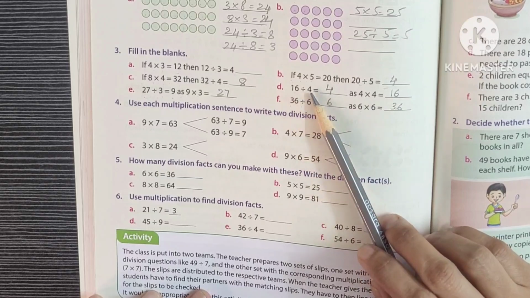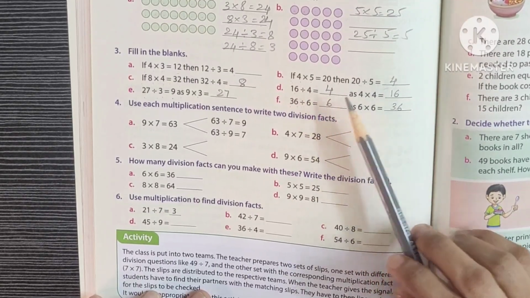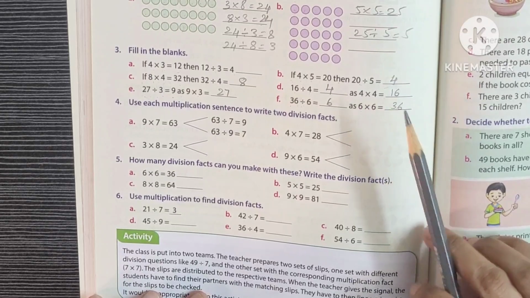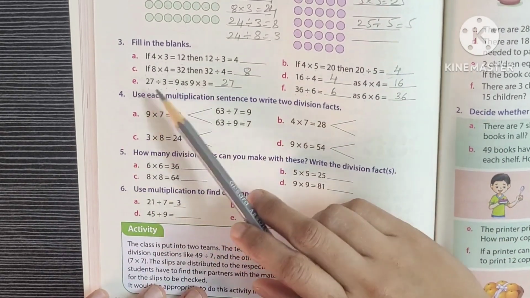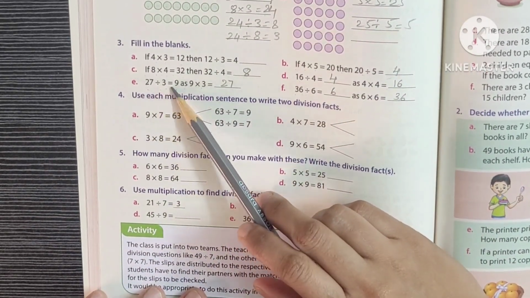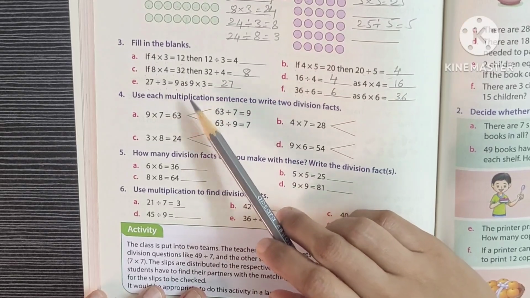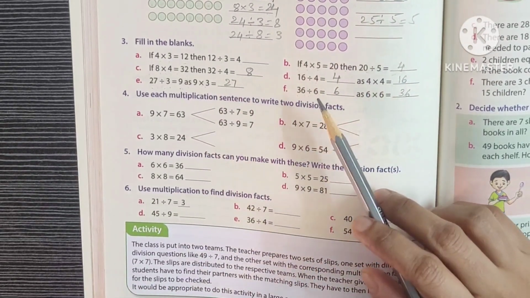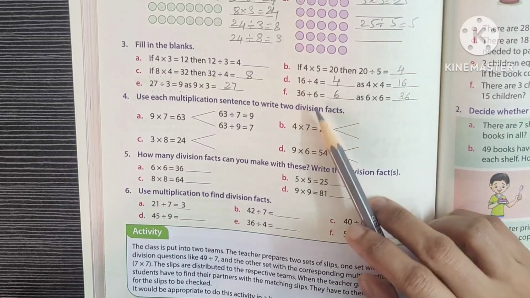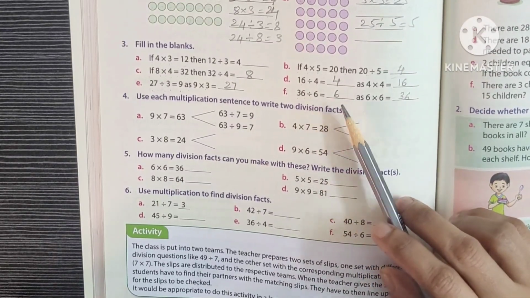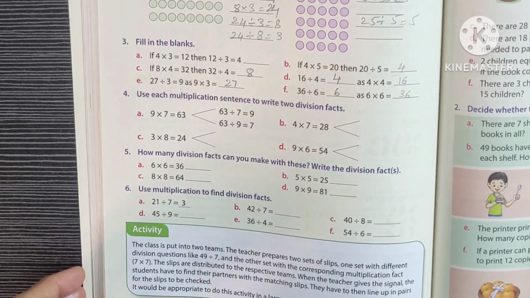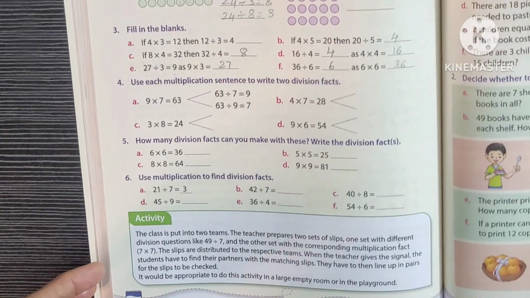16 divided by 4 is equal to 4, as 4 into 4 is equal to 16. 27 divided by 3 is equal to 9, as 9 into 3 is equal to 27. 36 divided by 6 is equal to 6, as 6 into 6 is equal to 36. Understood?